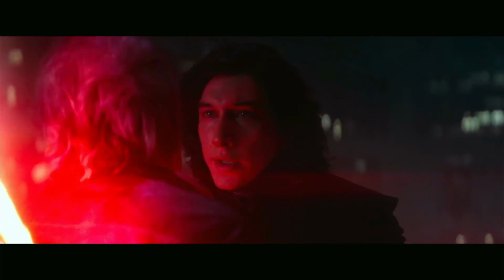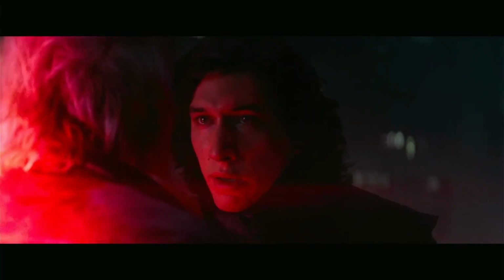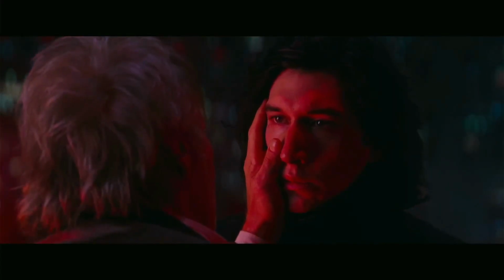I think for a moment, he fully felt embraced in the dark side when he says thank you. I know I've said this is the most important scene, but what happens next, I think, is the single most important moment in his entire story.